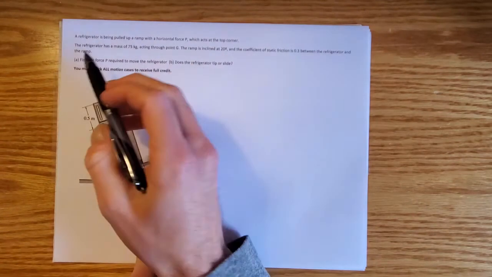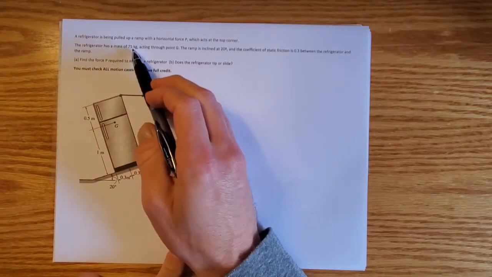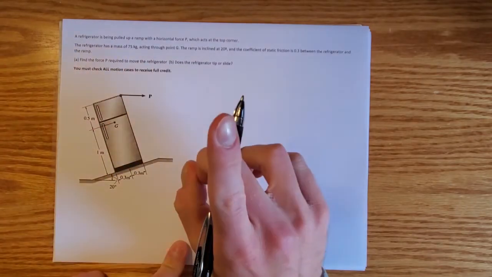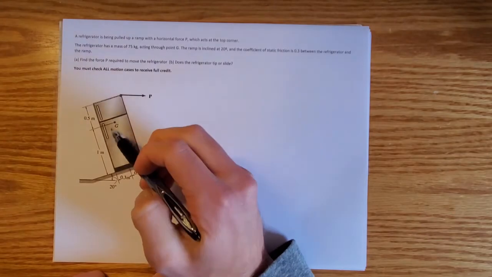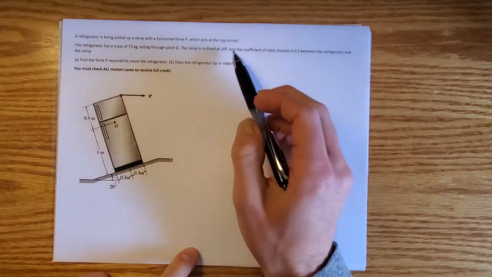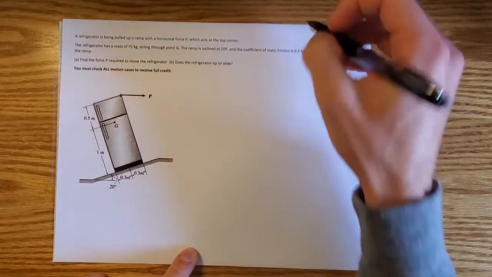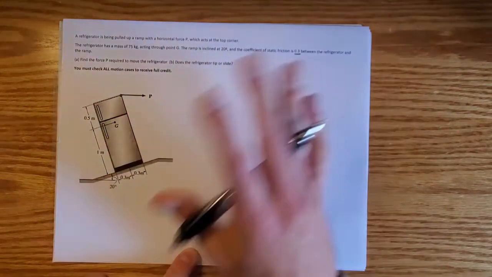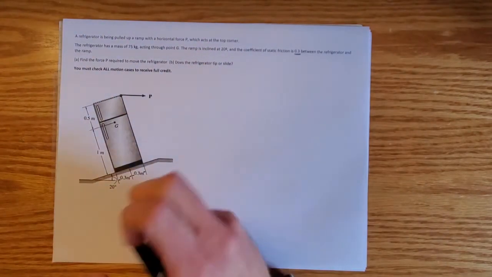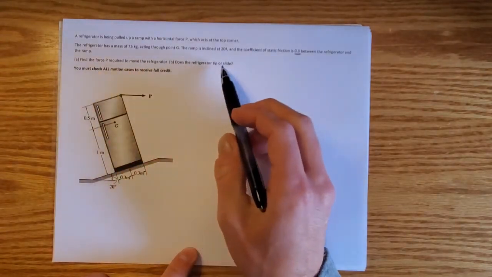And the refrigerator has a mass of 75 kilograms, so the mass of one average human being, 150 pounds, acting through point G. We're told the ramp is inclined at 20 degrees and the coefficient of static friction between the refrigerator and the ramp is 0.3. That's the only one we're going to have to worry about. Our question is: find the force required to move the refrigerator, and does the refrigerator tip or slide?